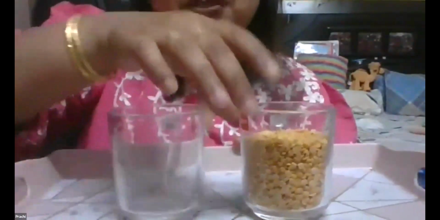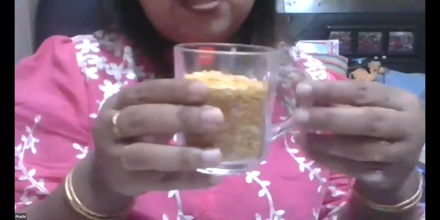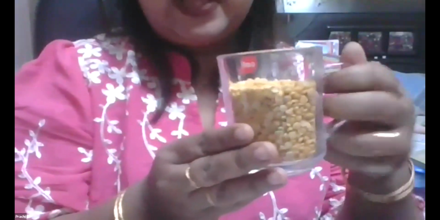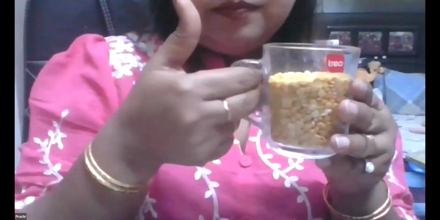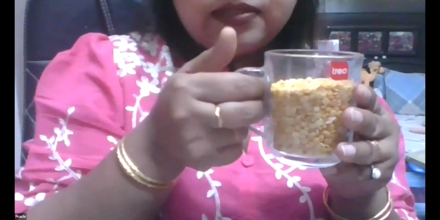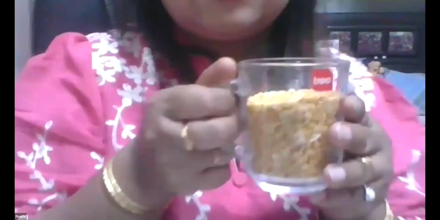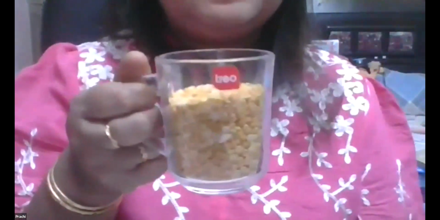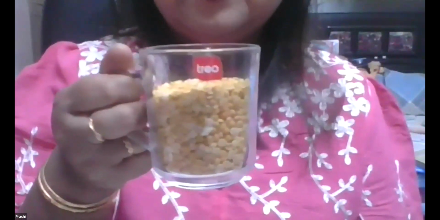Now, how are you going to conduct the activity? First of all, you need to tell them how to hold the cup. You need to hold the cup like this, in your right hand. You need to put these two fingers inside the cup, and you need to put your thumb here. Now you are able to hold the cup properly.